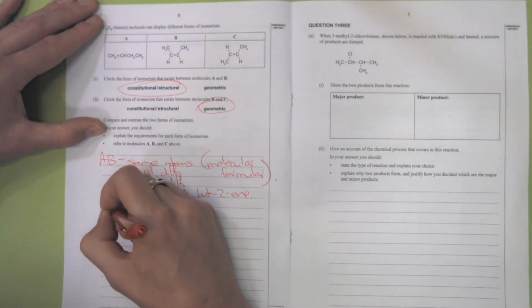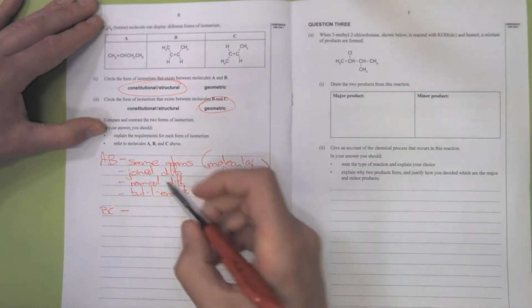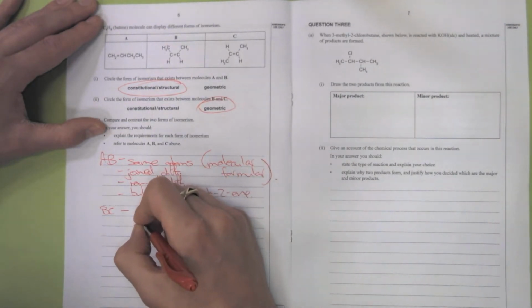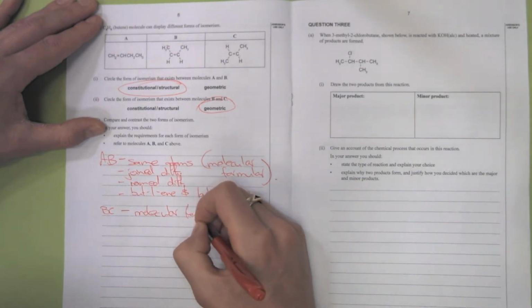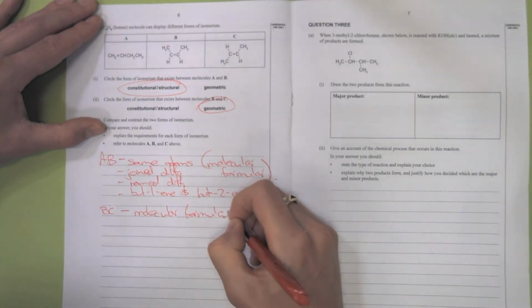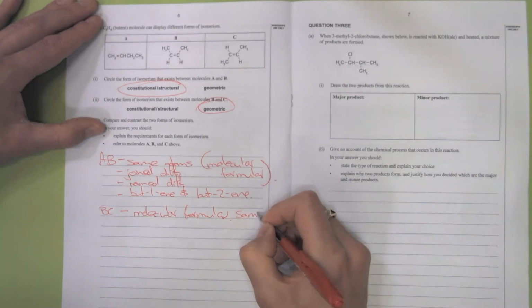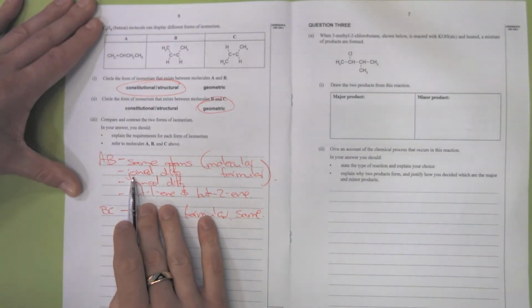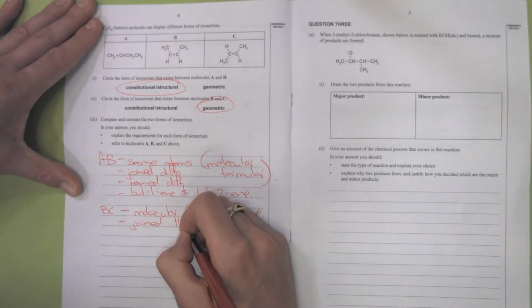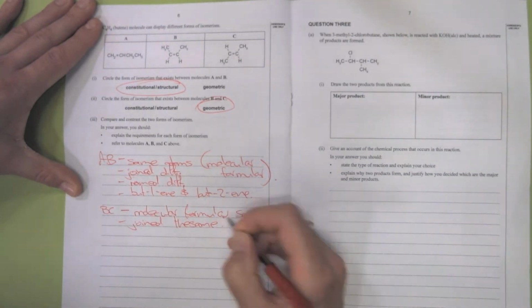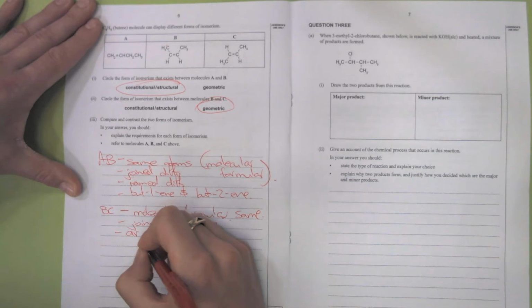Okay, so B and C, these are the same atoms, same molecular formula as well. But they are joined the same, but they are arranged differently in space.